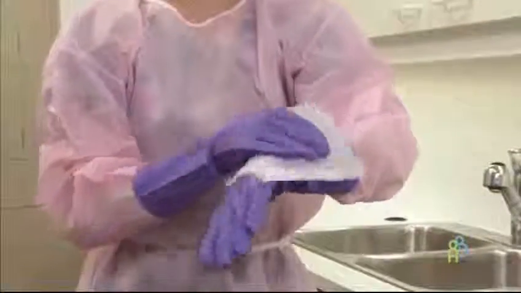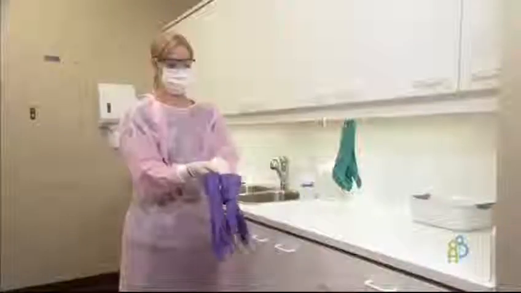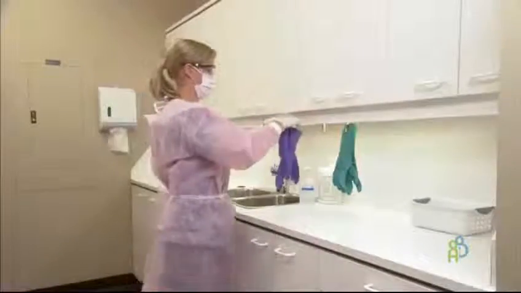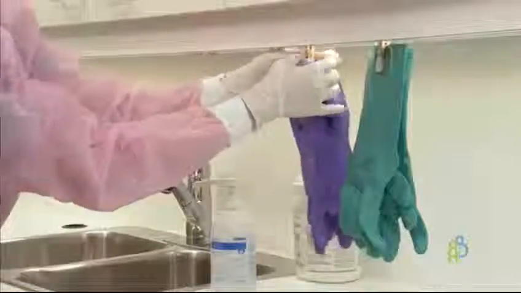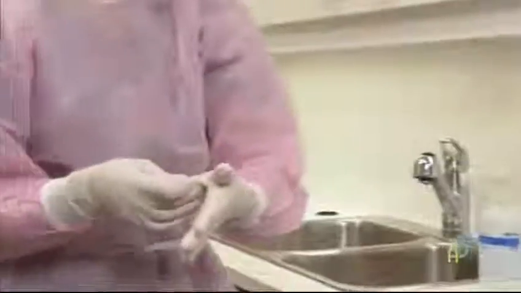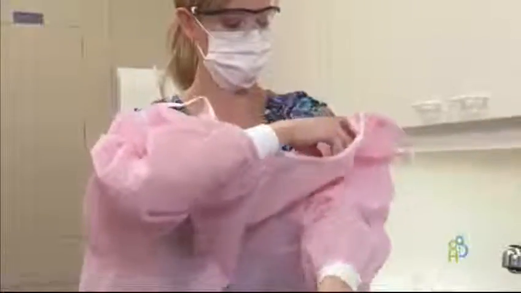Decontamination of reusable gloves must occur after each use. They need to be washed and disinfected. Reusable gloves must be stored in a manner that will allow them to dry between uses. They must be worn only when handling contaminated devices in the dirty area. Care in the putting on and removal of PPE is critical, as PPE can contaminate the person who's wearing it.